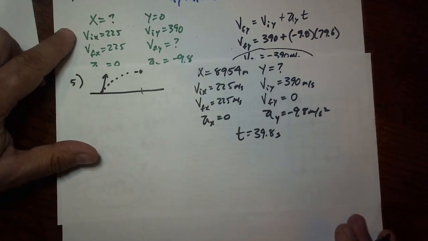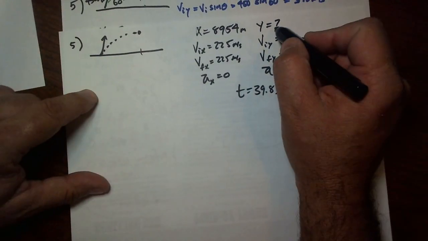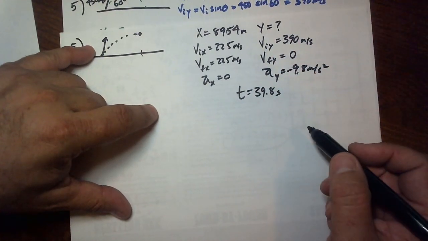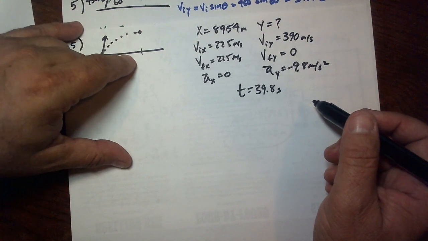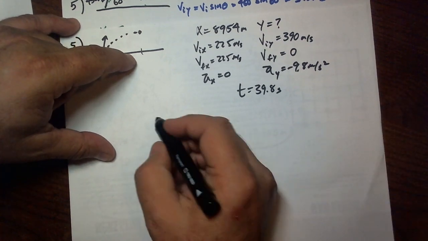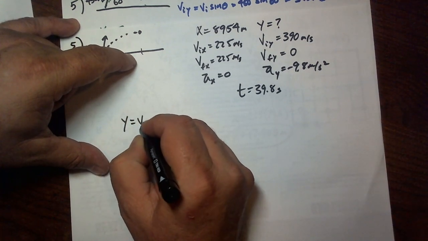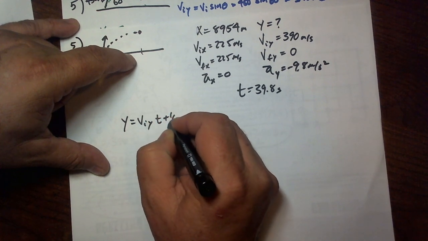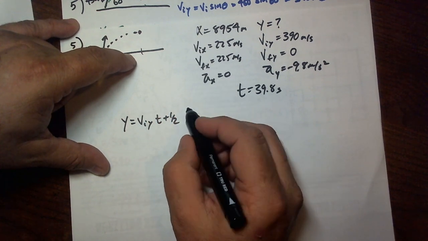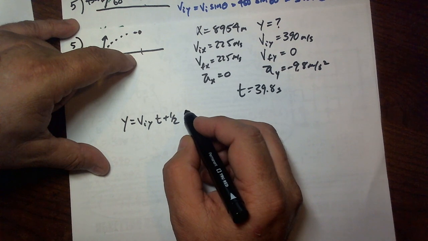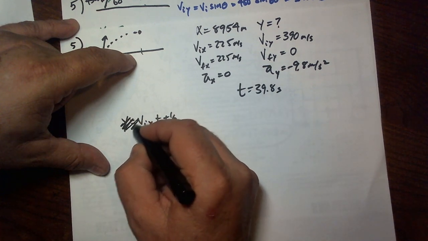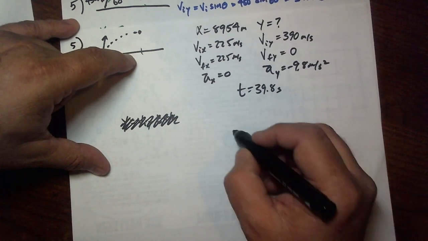So now we can solve for the y height using just about anything. Don't tell me, Swiss Army. Okay, fine. Actually, let's use a different one. We're constantly using the Swiss Army. Let's use this one.